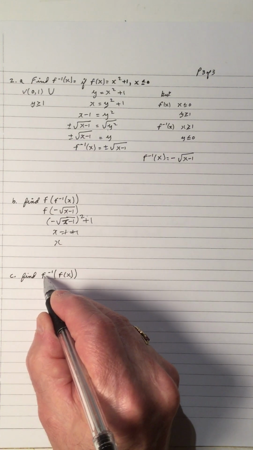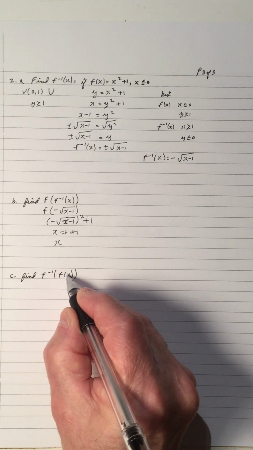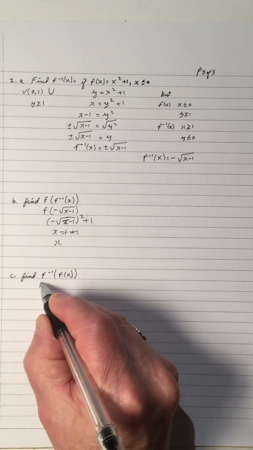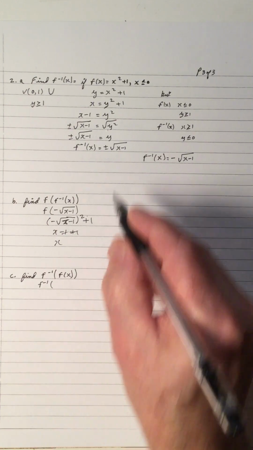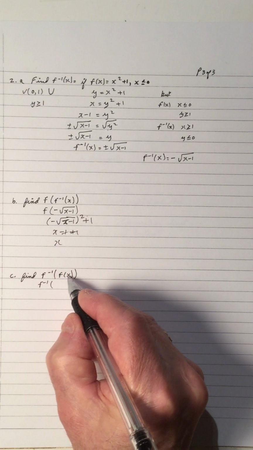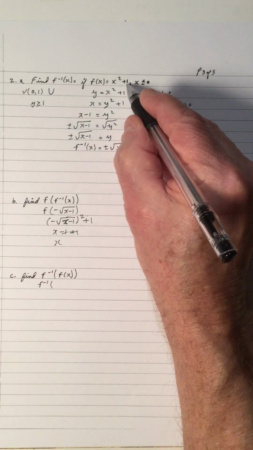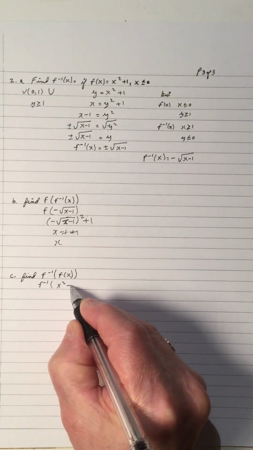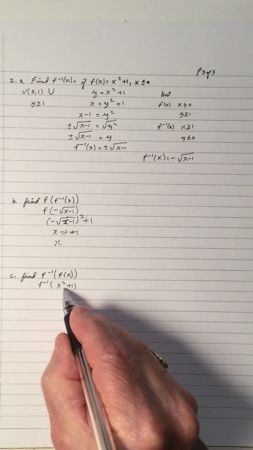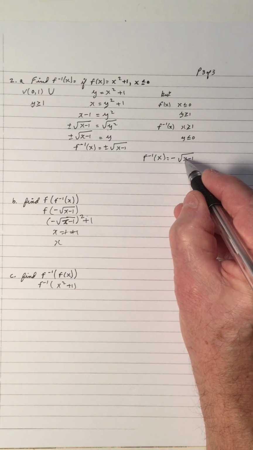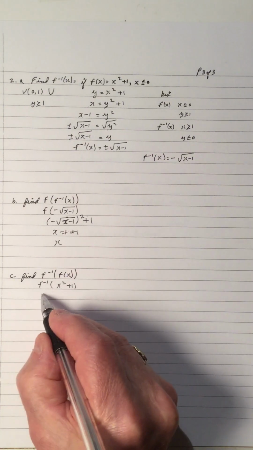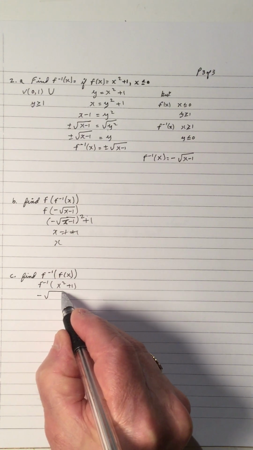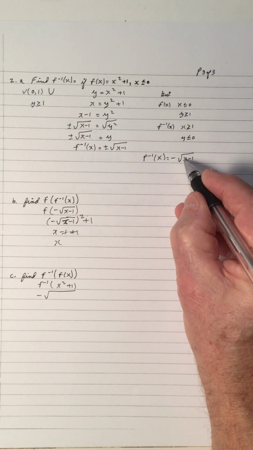Now we have to do f to the negative 1 composite f. So the one inside goes in first. f of x is x squared plus 1. So we sub this into the x, which is here. So this is negative root of, so we're subbing it in here.